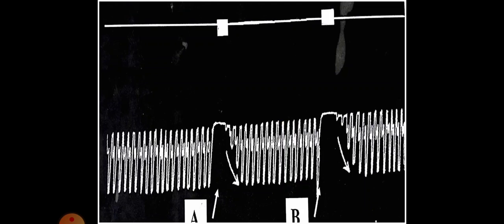So now what we do, you can see the normal activity of heart. Normal activity of heart has been written on by the lever on the drum, and this drum is moving. Okay, it is a moving drum. So at point A we stimulate the vagus nerve. When we stimulate the vagus nerve, you can see the heart stops in diastole.